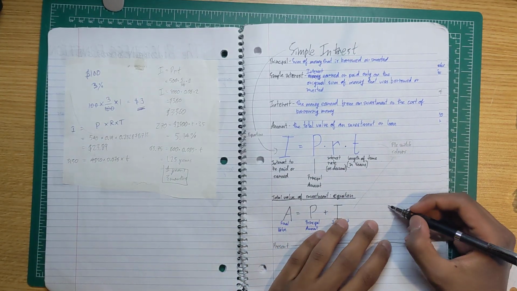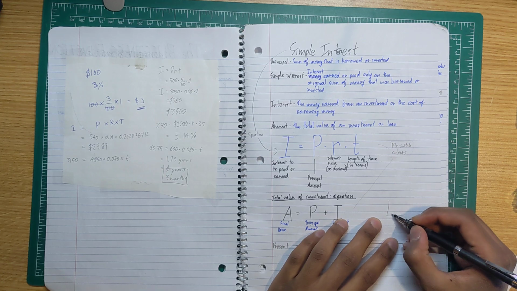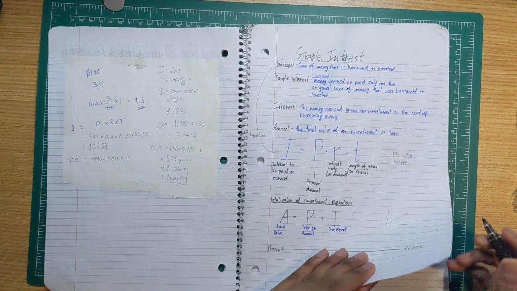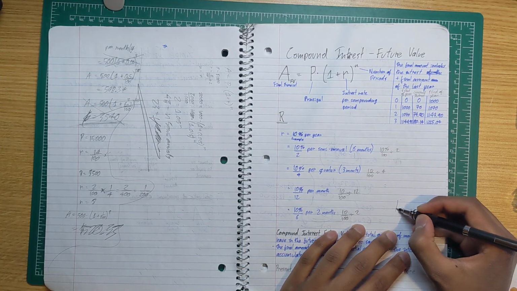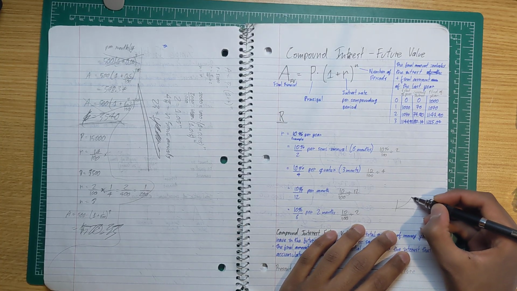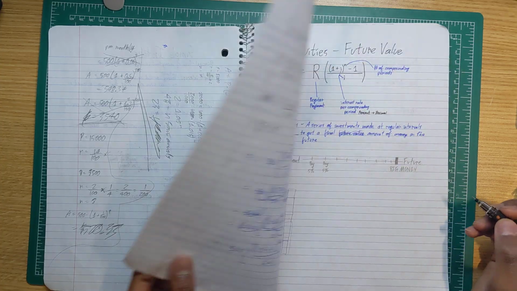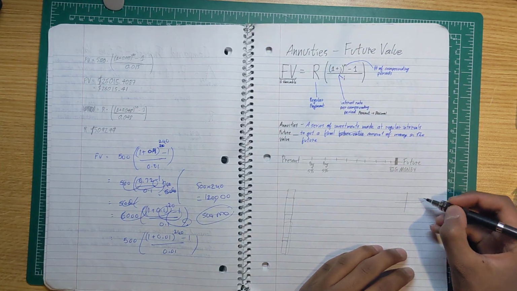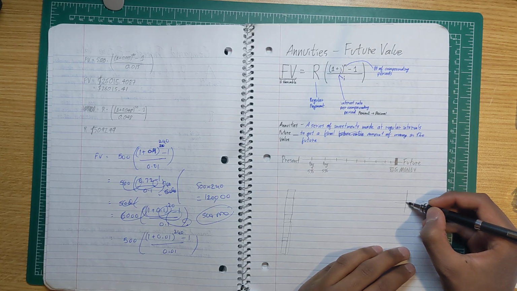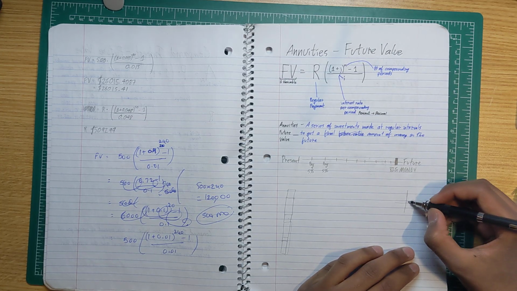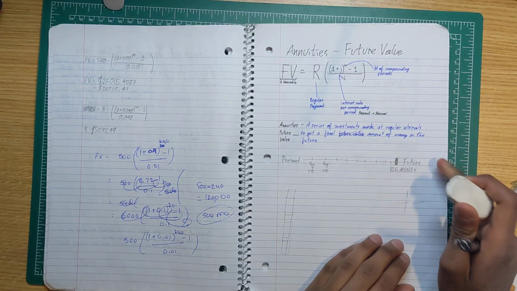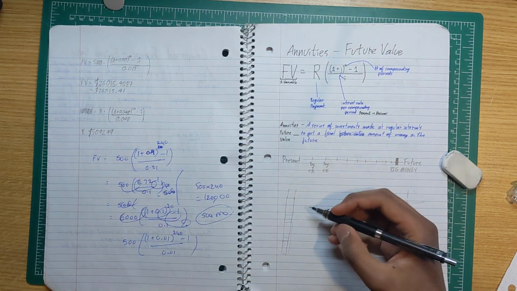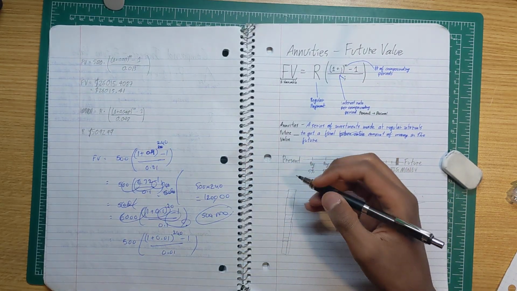while the money you make through simple interest might look like this, through compound interest, it might look like this. In annuities future value, it's going to be a lot steeper, and you're not going to make money really fast, honestly.